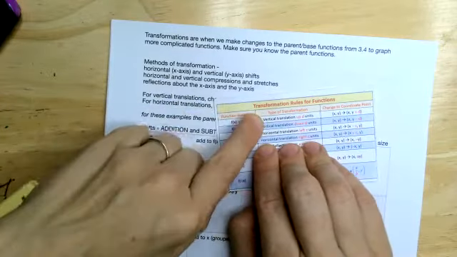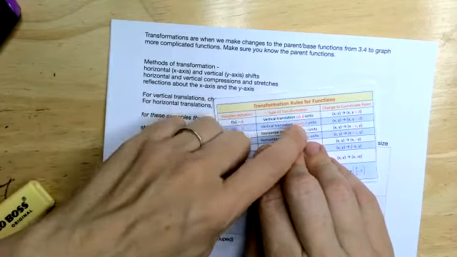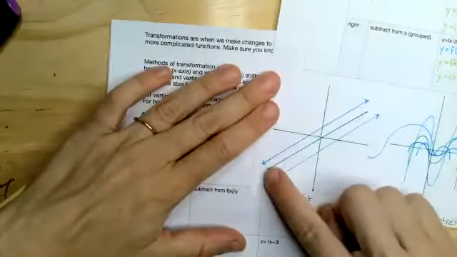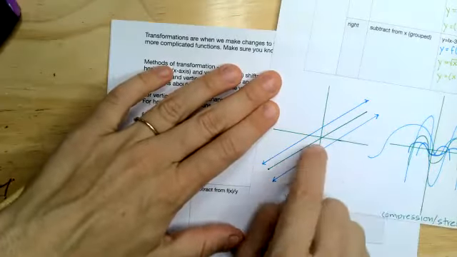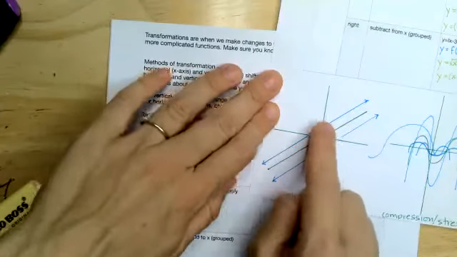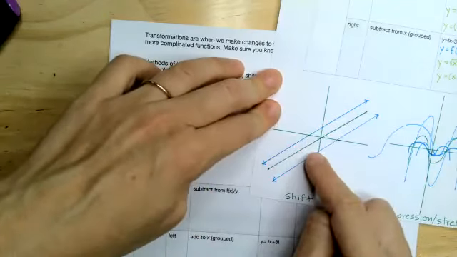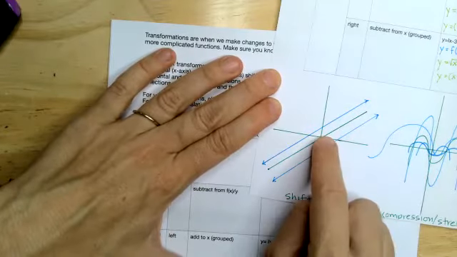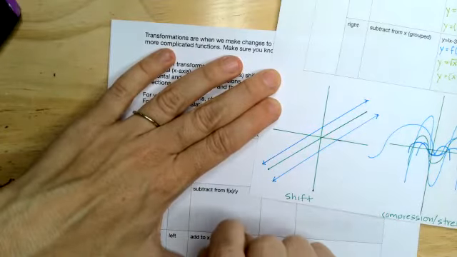So vertical translation means you're going up or down. You're taking that whole graph. You're either moving it up the y-axis or down the y-axis, or you're moving it positive x or negative x on the x-axis.